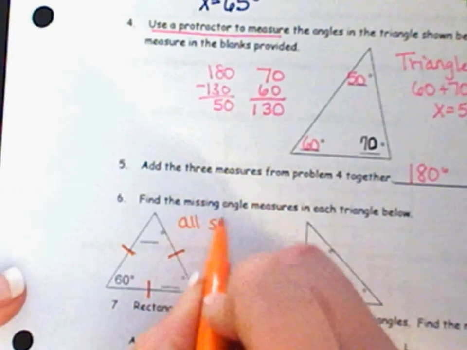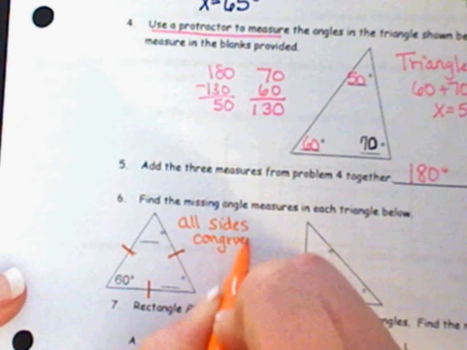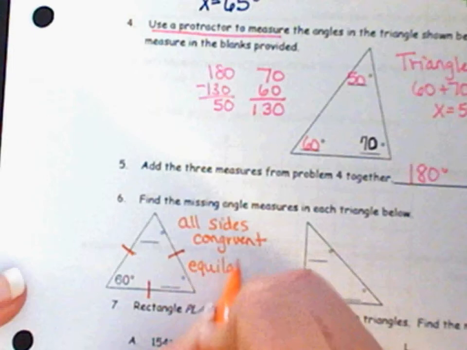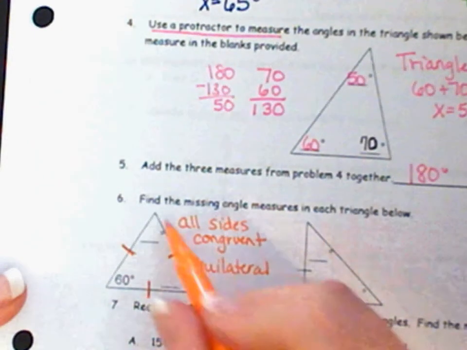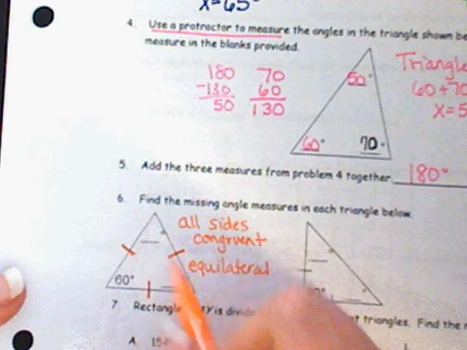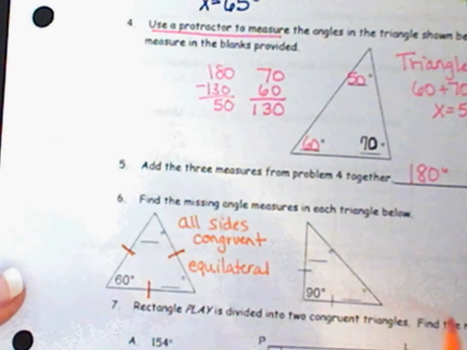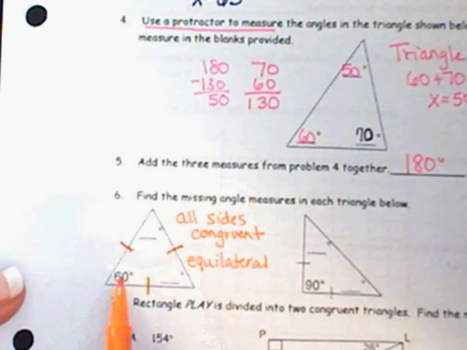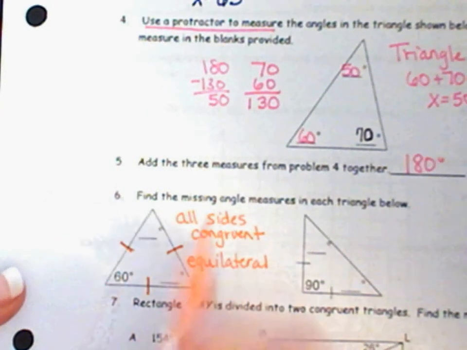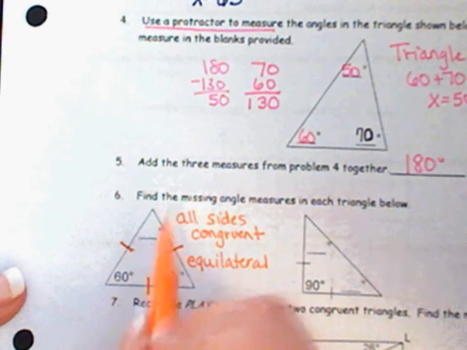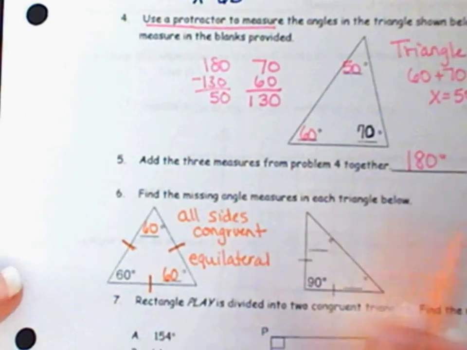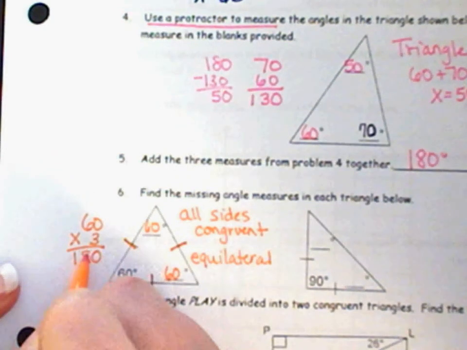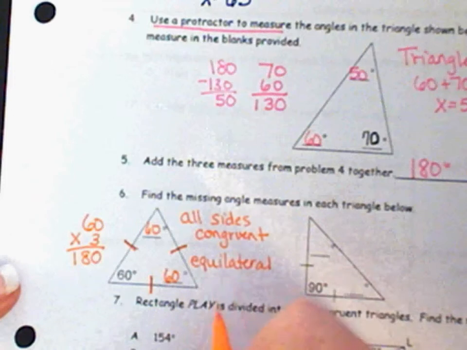When we go to number 6, find the missing angle measured in each triangle below. Okay, so the first triangle, what I notice is these 3 lines. These 3 lines mean that these 3 sides are the same. So all sides are the same or congruent. If all sides are congruent, that means this is an equilateral triangle.